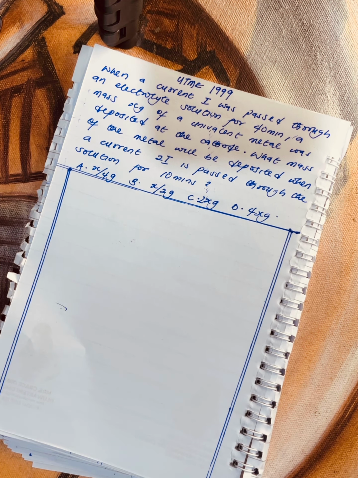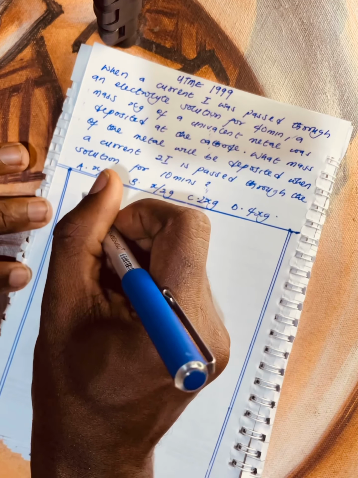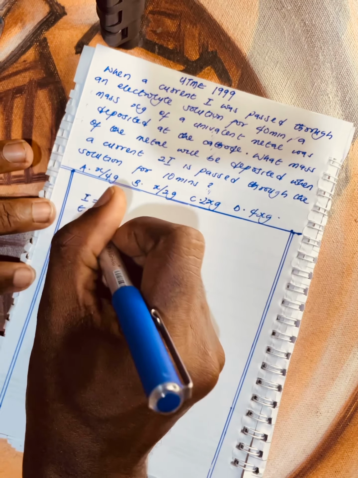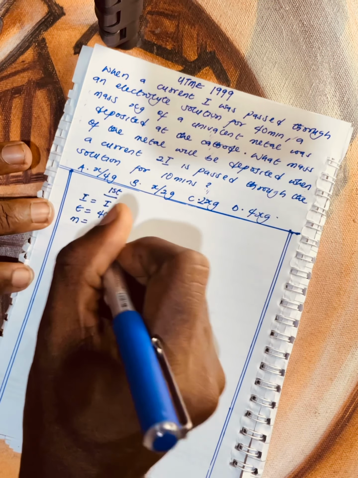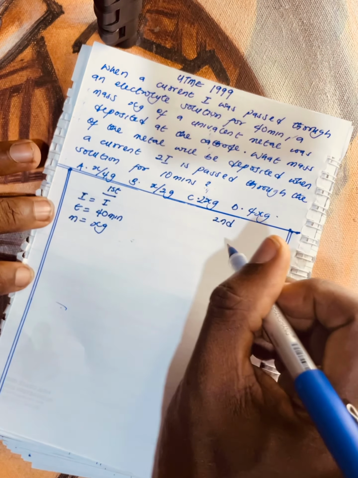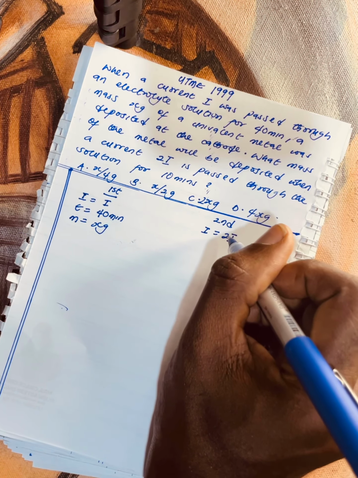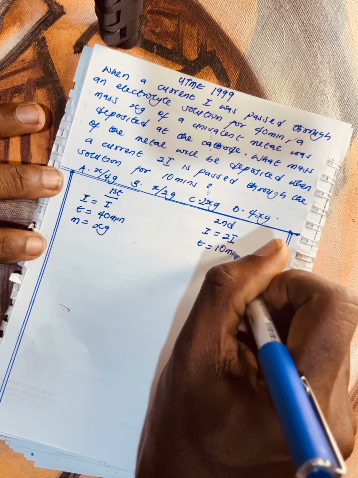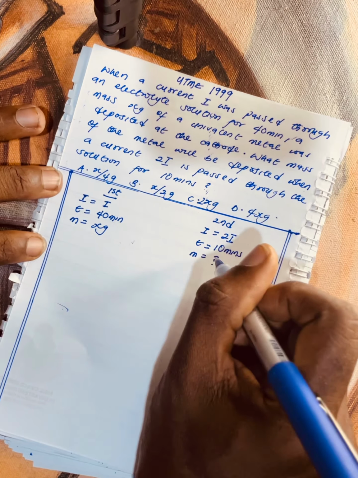At first, it said a current of I. The first scenario, the first case, is that a current of I was passed for a time of 40 minutes, and the mass deposited was x gram. And then in the second scenario, we have a current of 2I that is being passed for a time of 10 minutes. And then we're being asked what the mass will be.